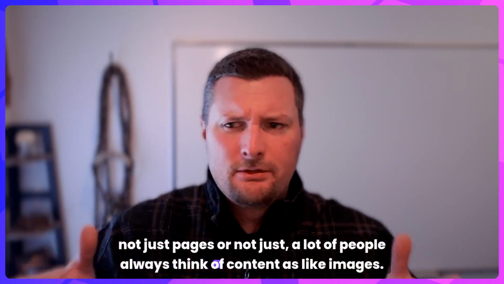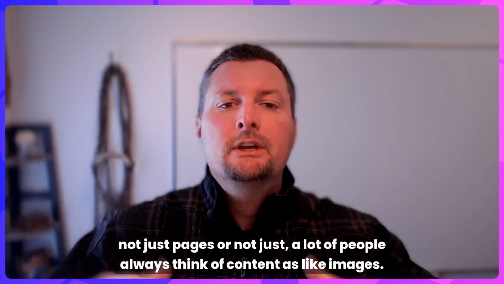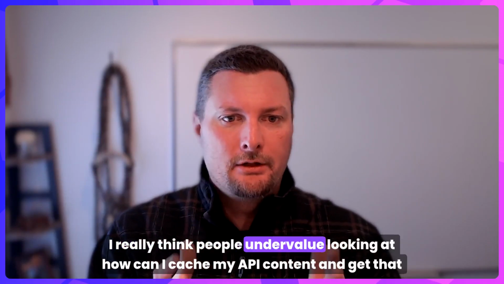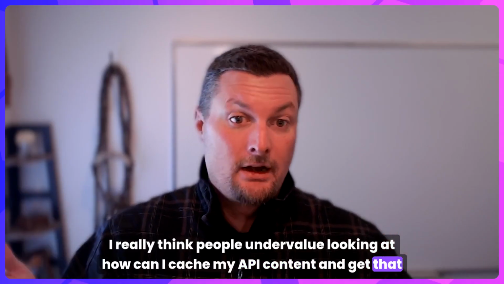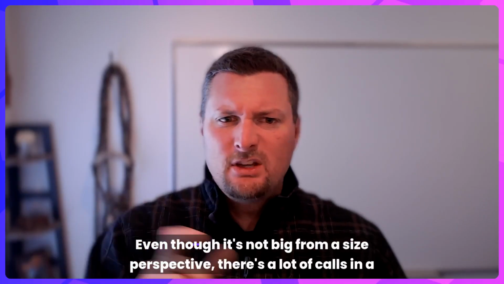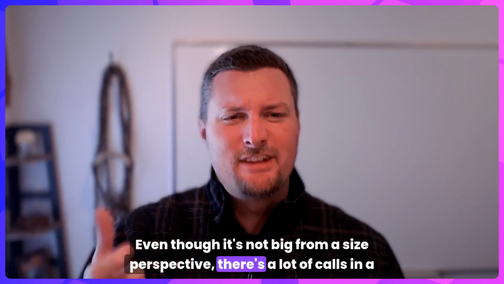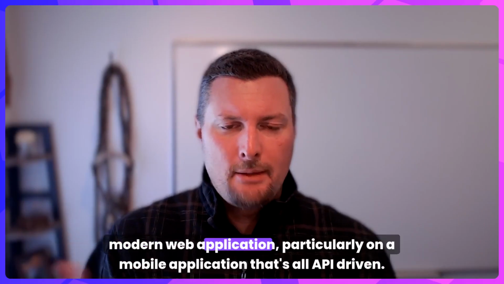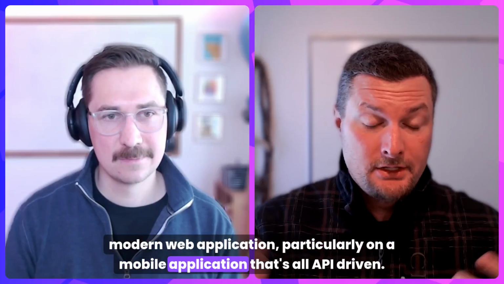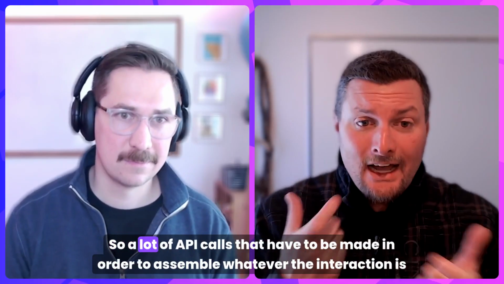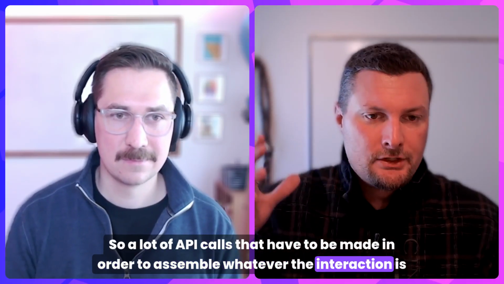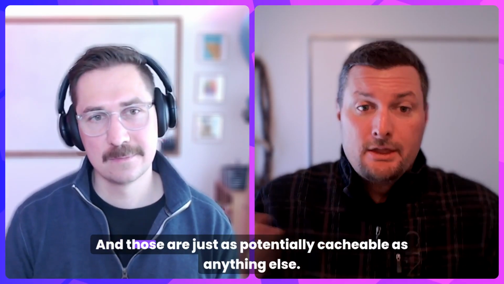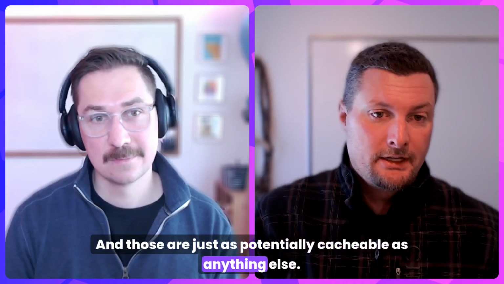A lot of people always think of content as images. I really think people undervalue looking at how they can cache their API content and get that offload, because it's very, very chatty. Even though it's not big from a size perspective, there are a lot of calls in a modern web application, particularly a mobile application that's all API driven. There are a lot of API calls that have to be made to assemble whatever interaction you want the user to do. And those are just as potentially cacheable as anything else.